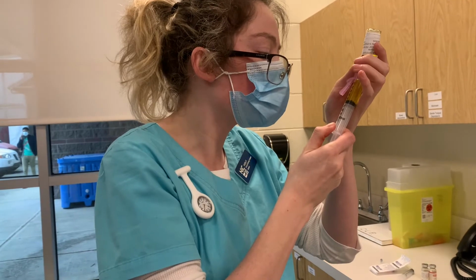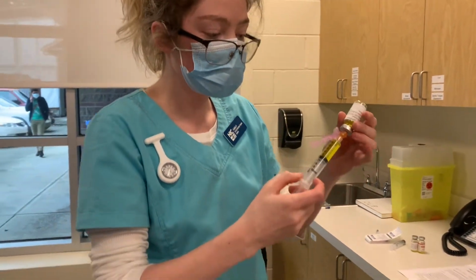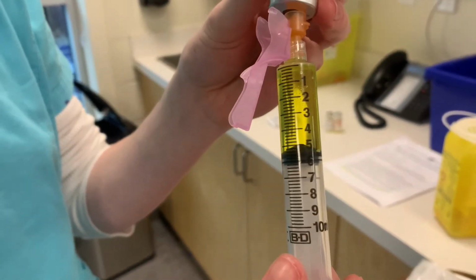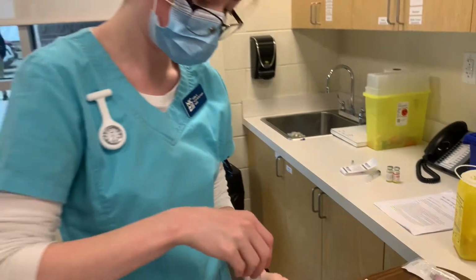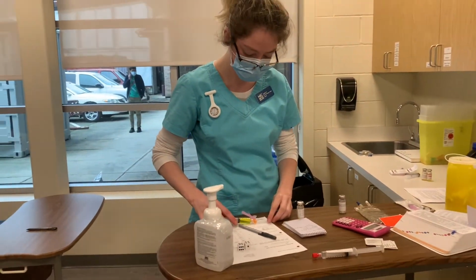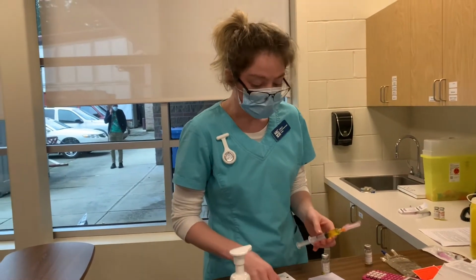There we go. And as you can see, it's right between the 5.2 and 5.4 line. I put the safety cap on again, just to protect myself. And I'm going to do my second check.